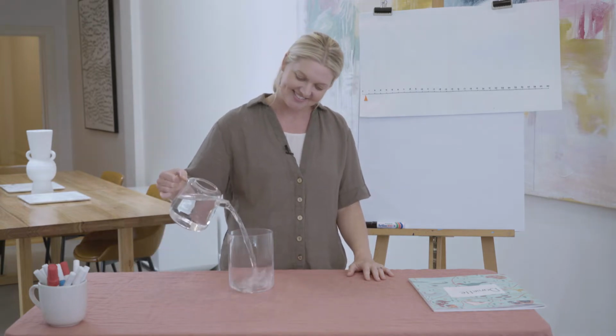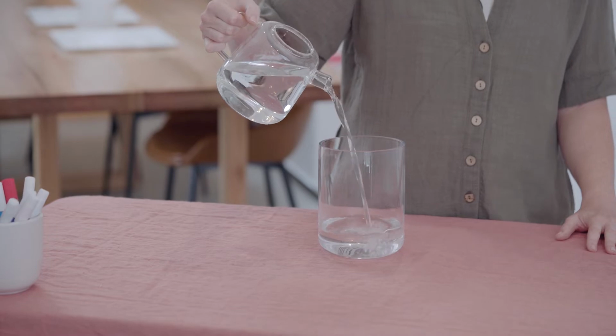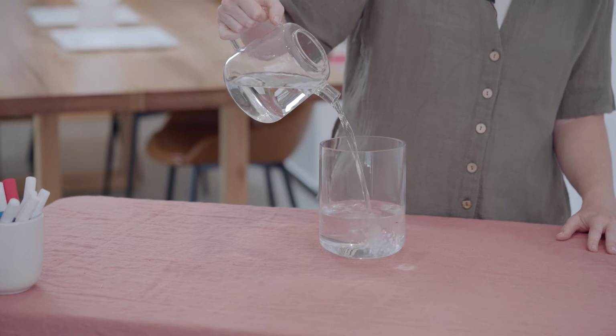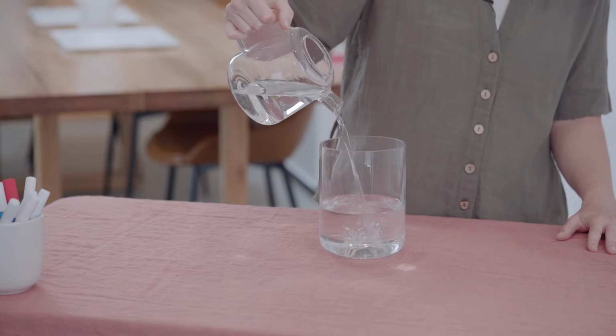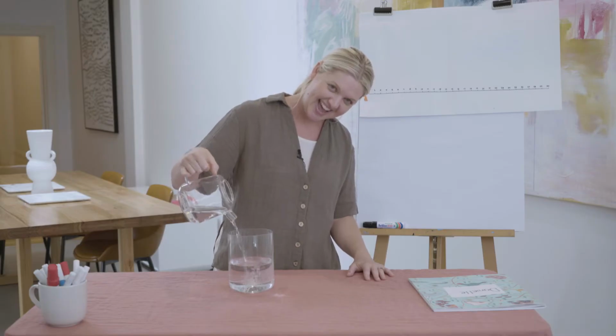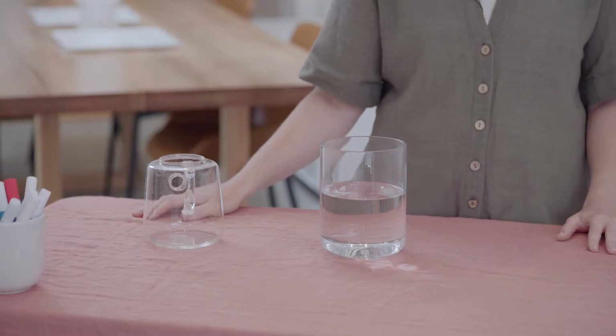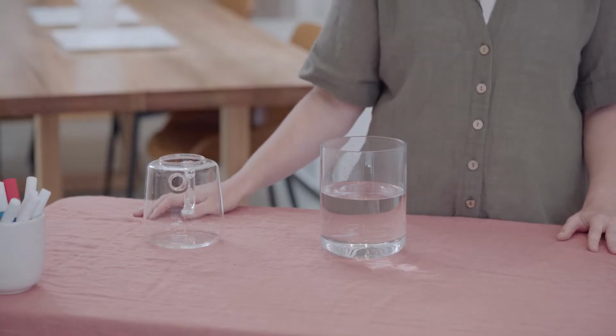What if we filled a vase with water, but not all the way to the top? Let me show you. How much water would we say? How would we describe this? How much water is in our vase? That's right, it's half full. This is what we'll be exploring today.